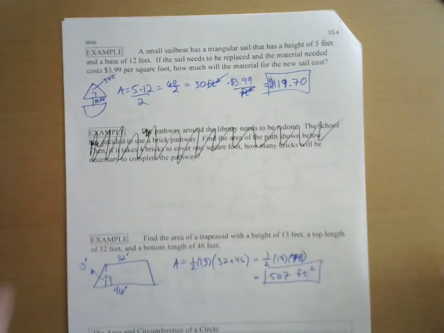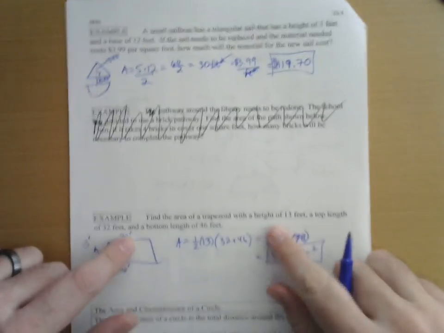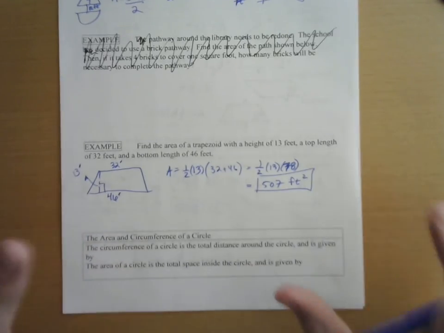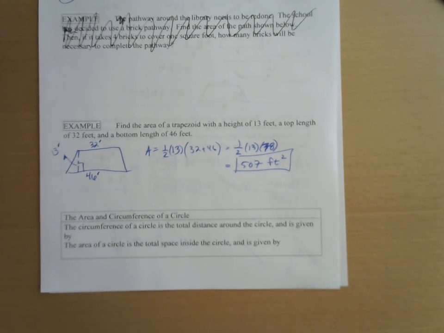Okay, so a couple little examples here. 2 that were word problems, 2 that were just straight applications, so you can get an idea of how the formulas work. To wrap up this section, this chapter, and our lectures for the class, the area and circumference of a circle will be our final topic.